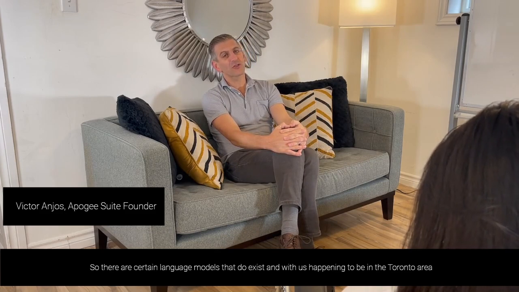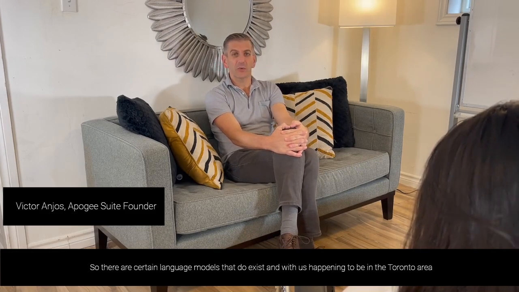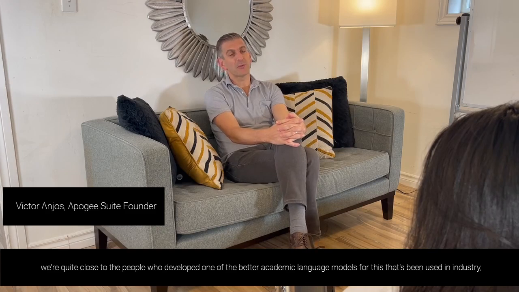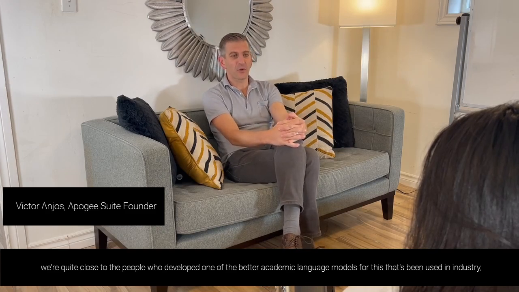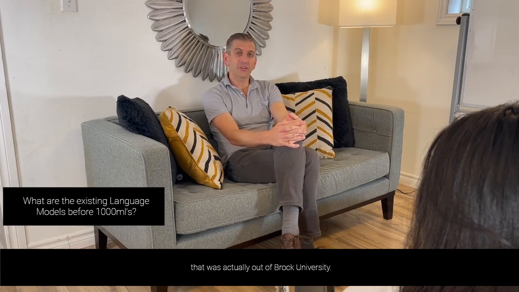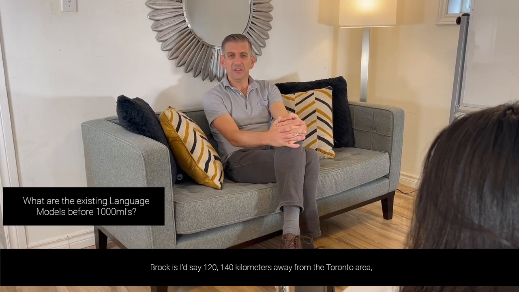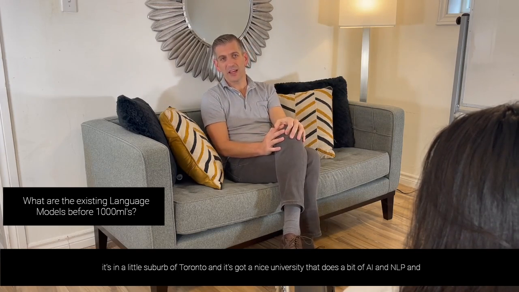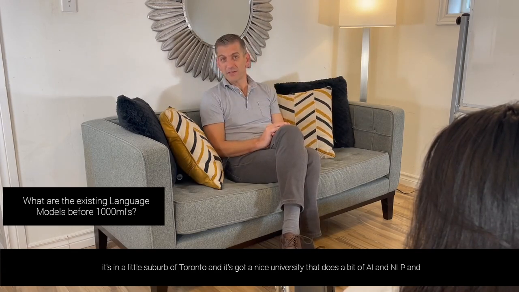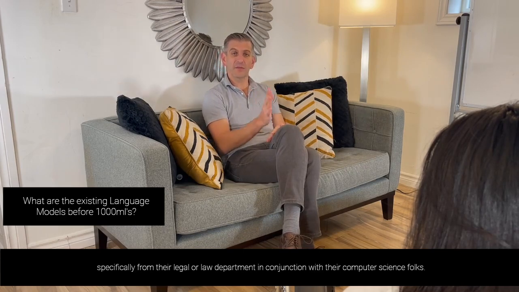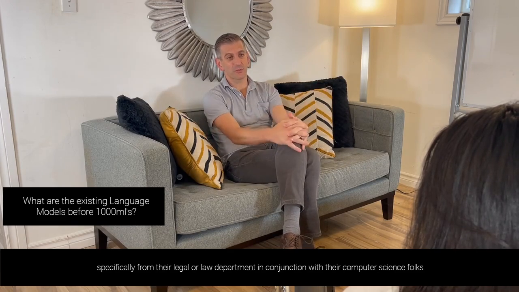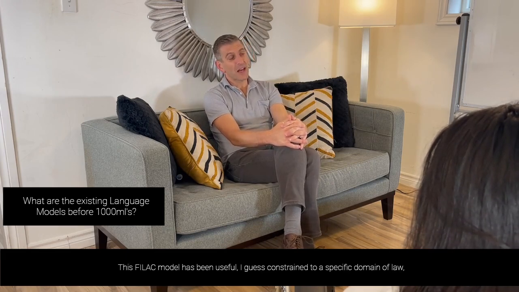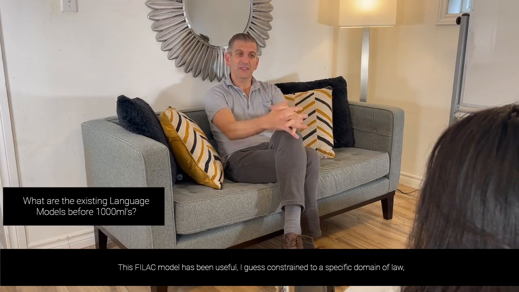So there are certain language models that do exist, and with us happening to be in the Toronto area, we're quite close to the people who developed one of the better academic language models for this that's been used in industry. That was actually out of Brock University. Brock is, I'd say, 120, 140 kilometers away from the Toronto area. It's in a little suburb of Toronto, and it's got a nice university that does a bit of AI and NLP, and specifically from their legal or law department in conjunction with their computer science folks, they developed something called the FILAC model. This FILAC model has been useful, I guess, constrained to a specific domain of law.